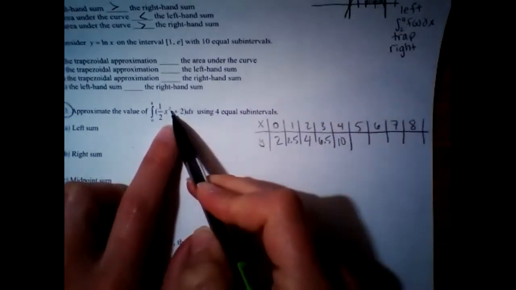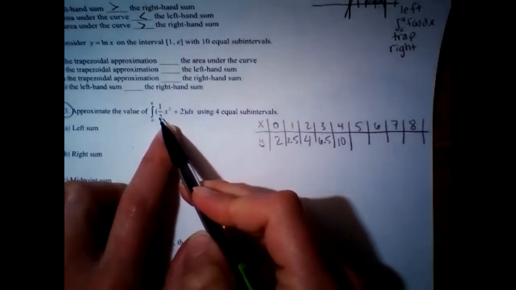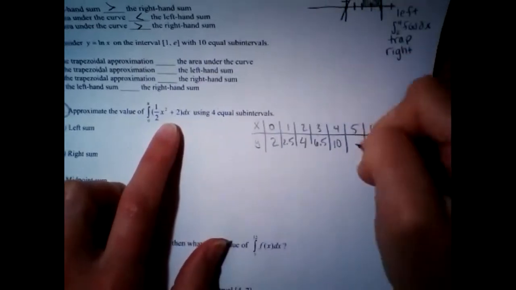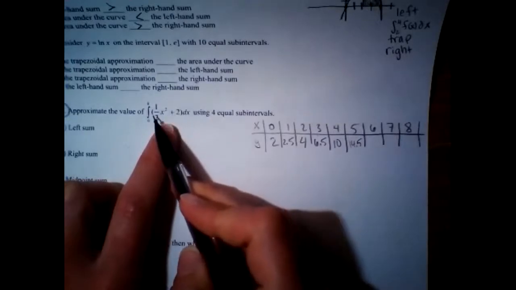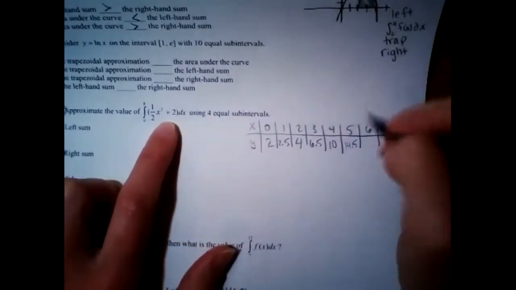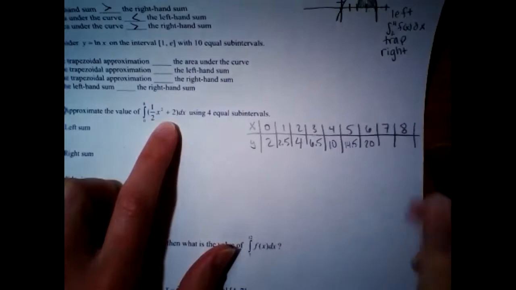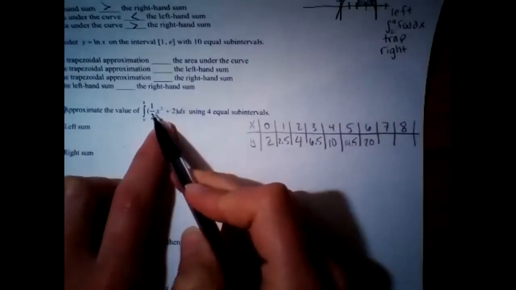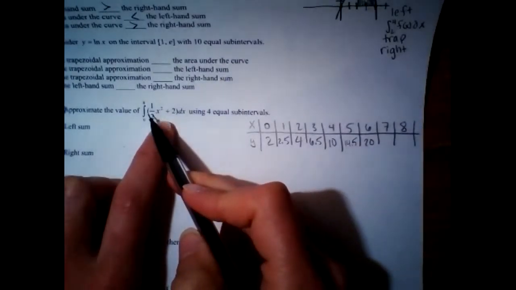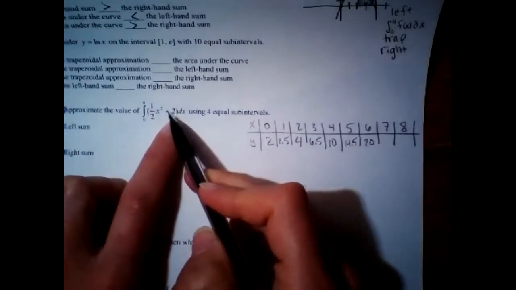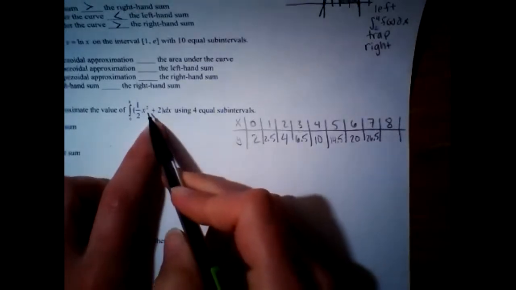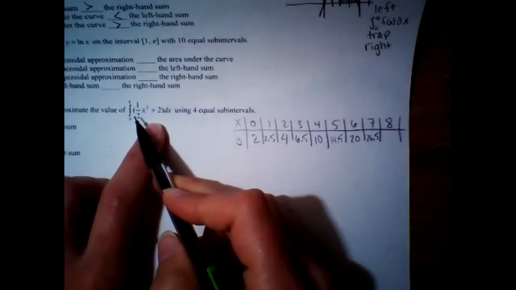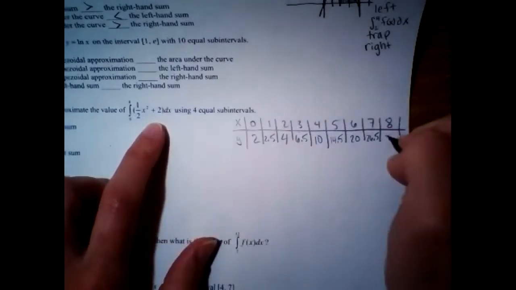5 squared is 25. Half of that would be 12.5, plus 2 would be 14.5. 6 squared is 36. Half of that would be 18, plus 2 is 20. All right, 7 squared, 49. Half of 49 would be 24.5, plus 2 would be 26.5. And then 8. 8 squared is 64. Half of that is 32 plus 2 is 34.